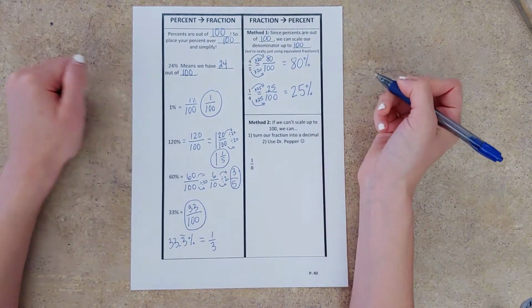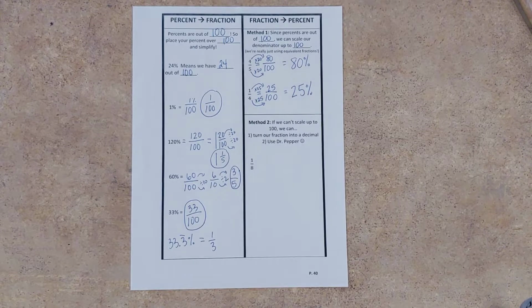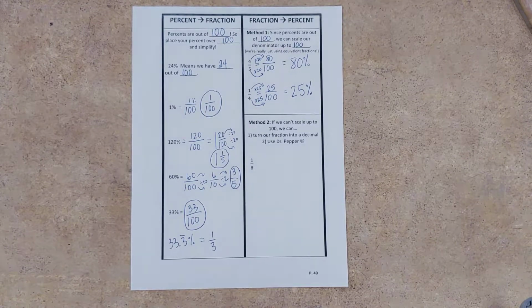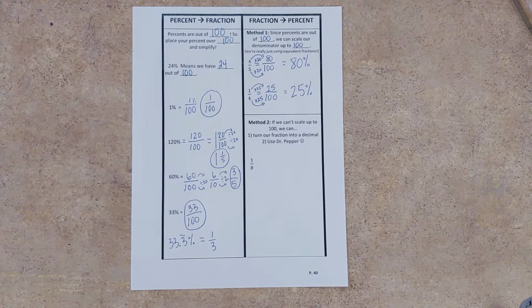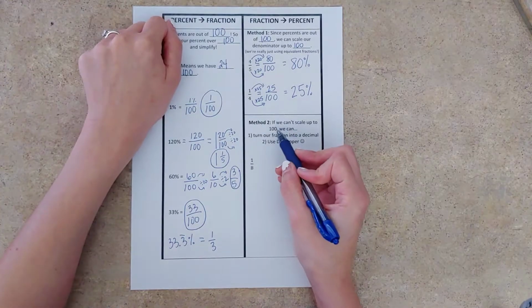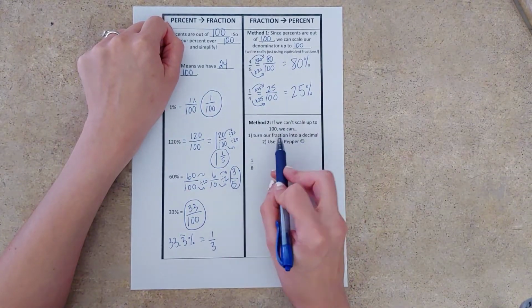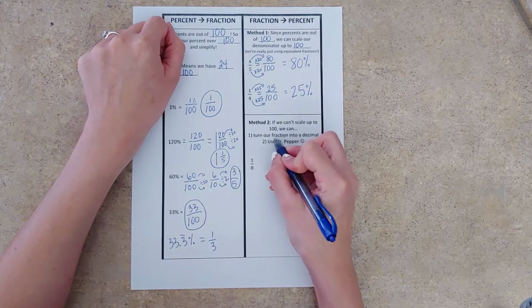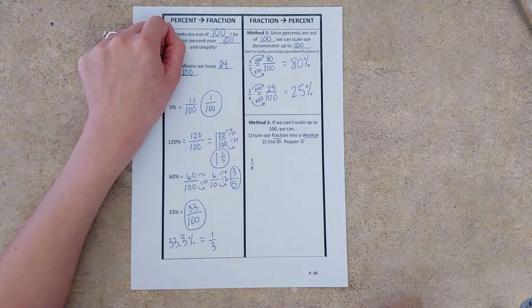Now, that's great, but most numbers are not going to scale up very nicely to 100. 2 does that wonderfully, so does 4 and 5 and 10 and 20 and 25 and 50. But that's really about it. That's not the majority of numbers we're going to be working with. So we need a plan B. Our second method, if we can't scale up to 100, we can lean on things we already know. Turn our fraction into a decimal and then use Dr. Pepper, go from our decimal to our percent.